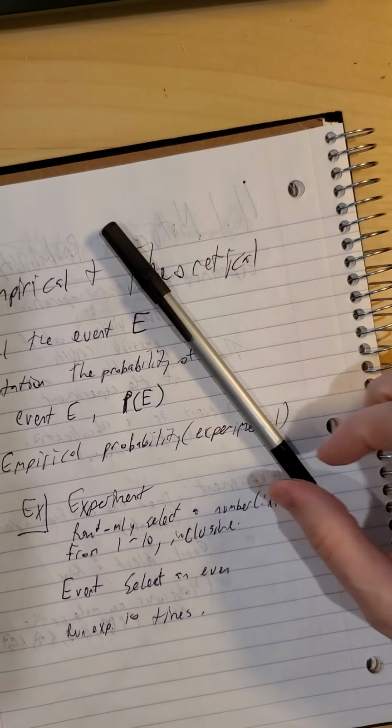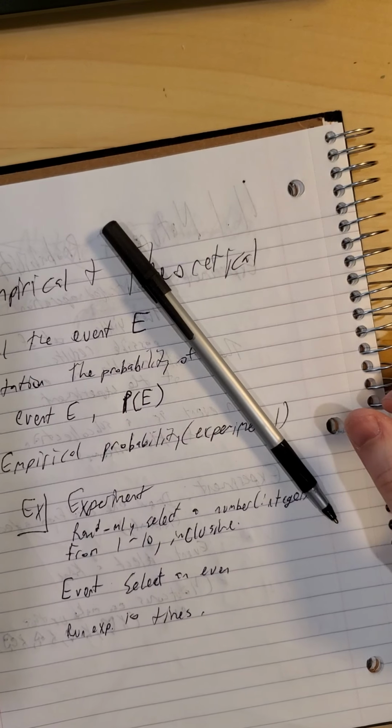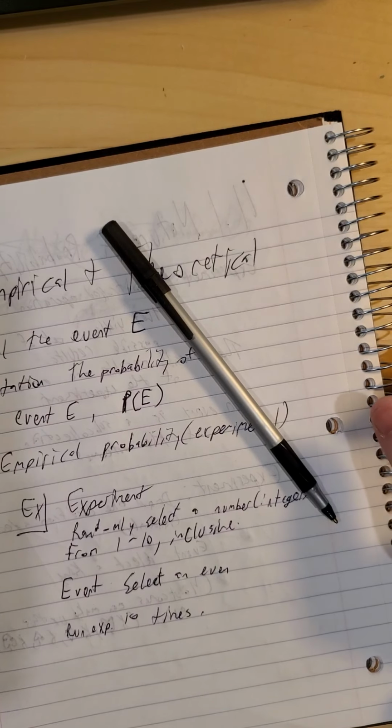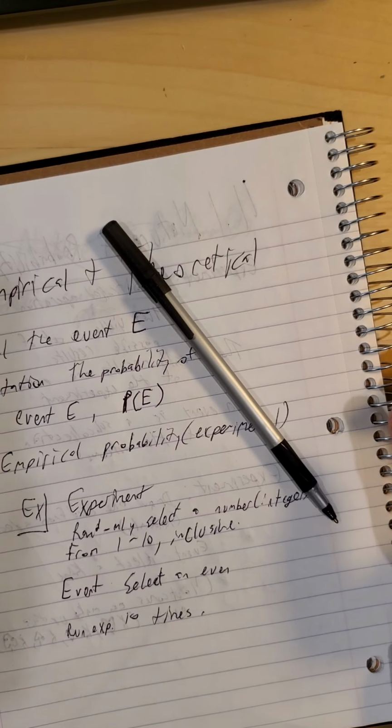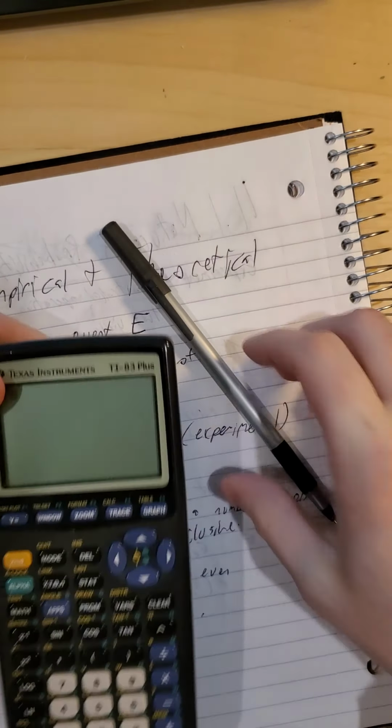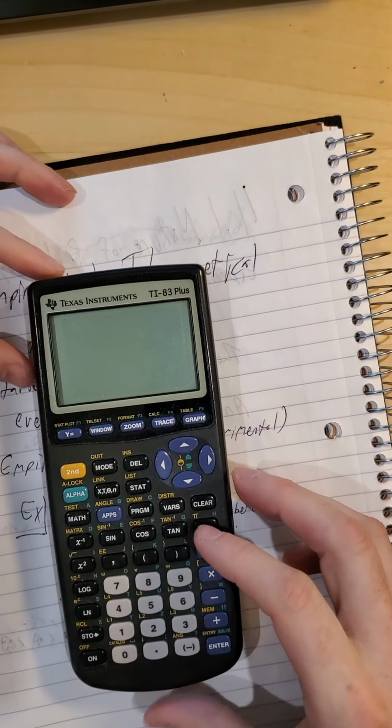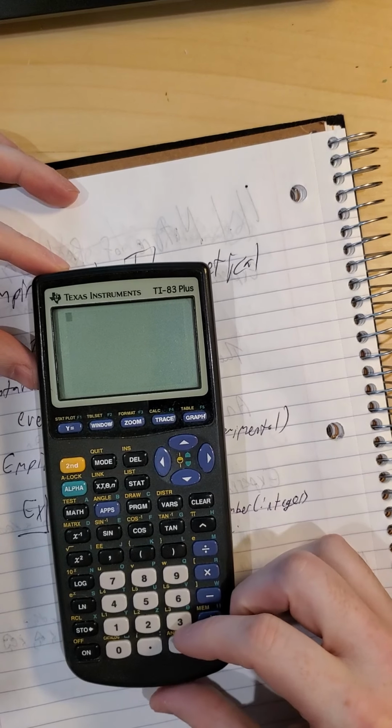Okay, so my random number generator, I'm just going to use the built-in feature of the TI. Actually, that's focused fairly well.